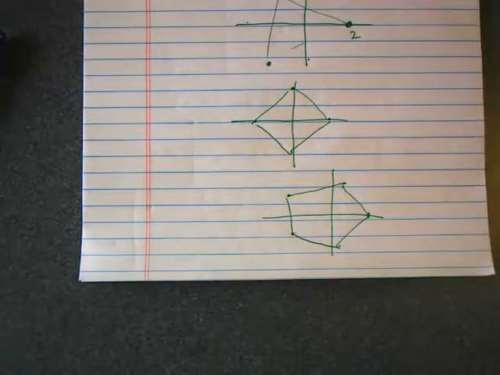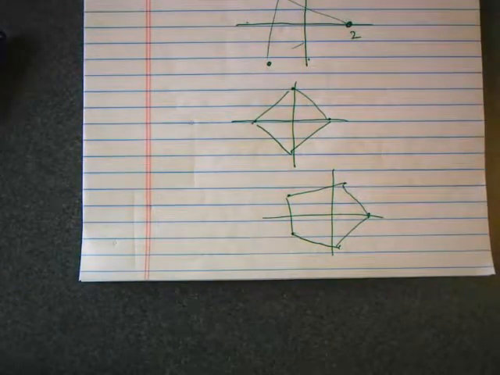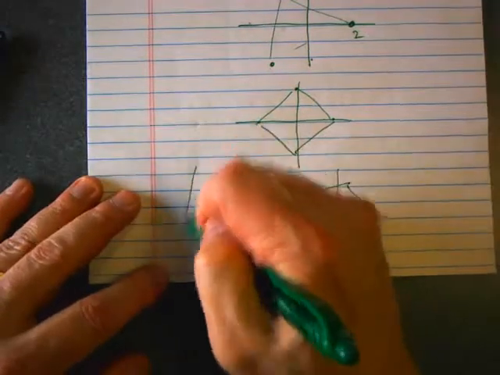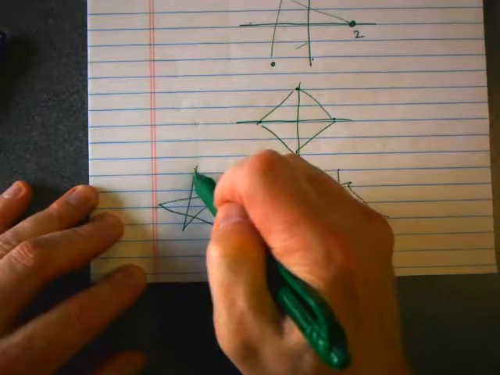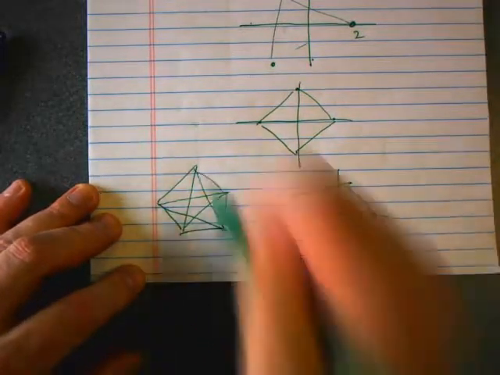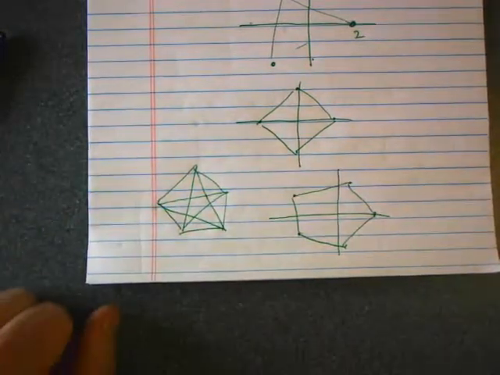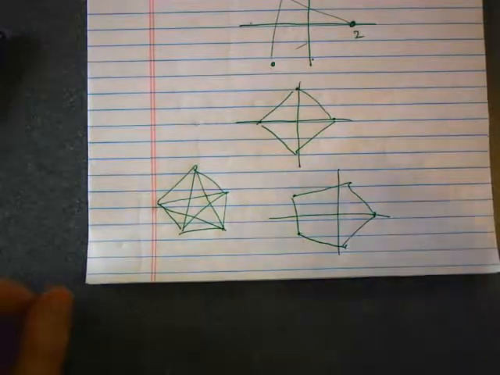All right. Anyway, that's taking roots of complex numbers. If you draw the star and then you connect the things, you see, that's a pentagram.